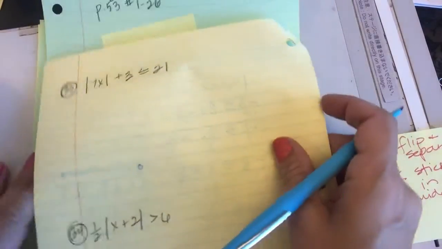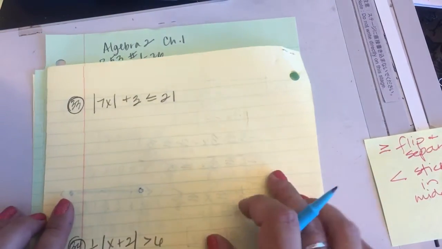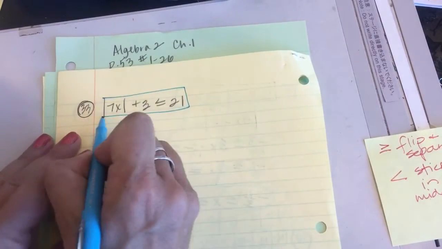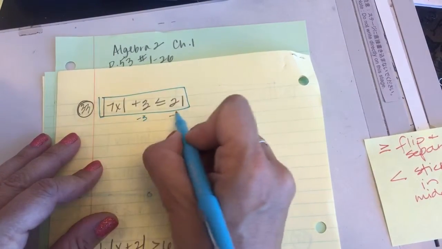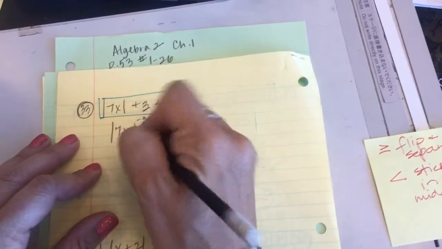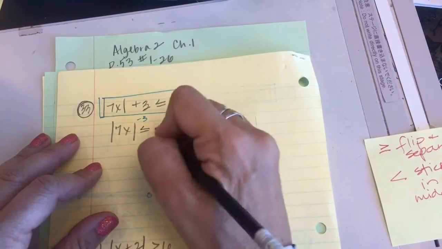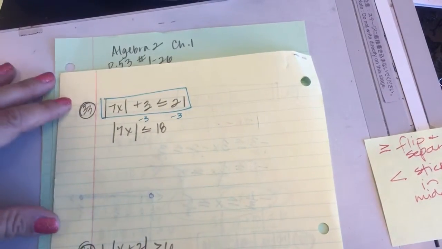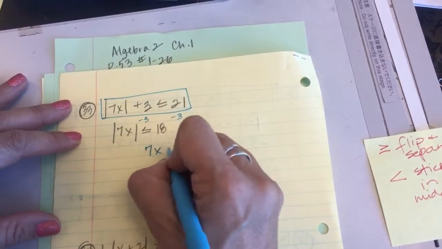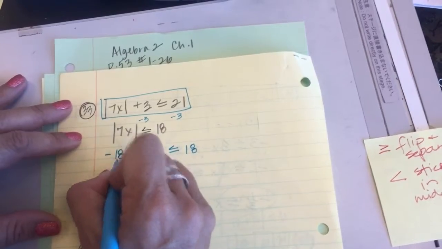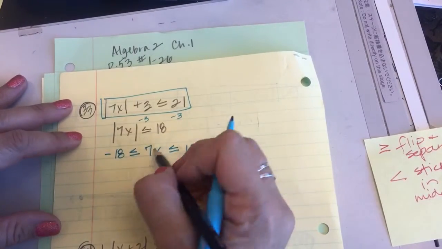33, this was our review. It was page 50 that this one started on. So absolute value inequality, here's where I'm starting. The first thing I'm going to do is subtract 3 from both sides. So the absolute value of 7x is less than or equal to 18. So in a less than or equal to situation, I'm going to put that 7x in the middle, 18 over here on the left-hand side, negative 18. I'm going to divide both sides by 7.